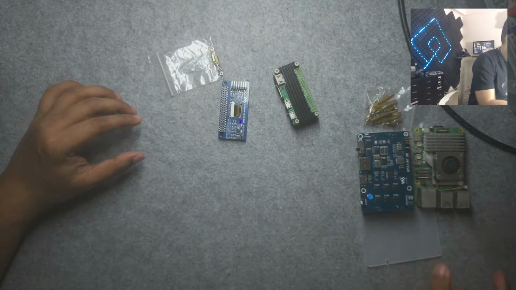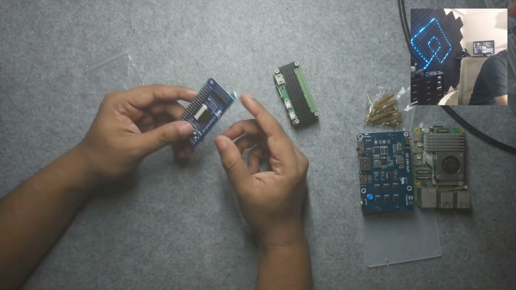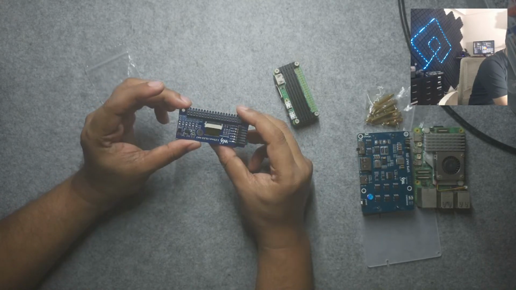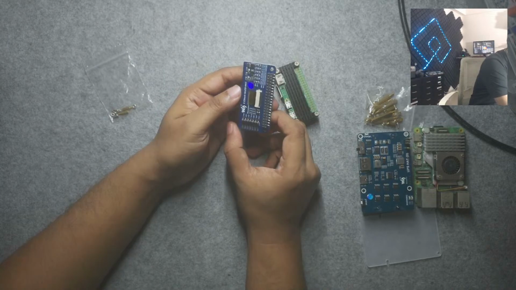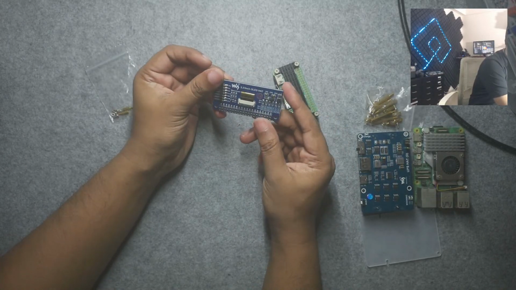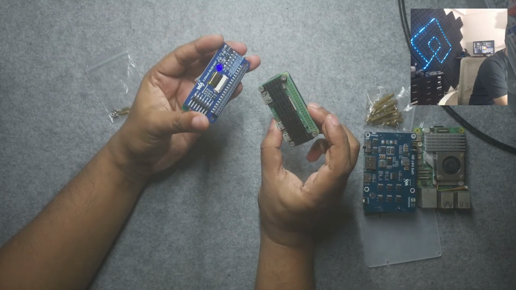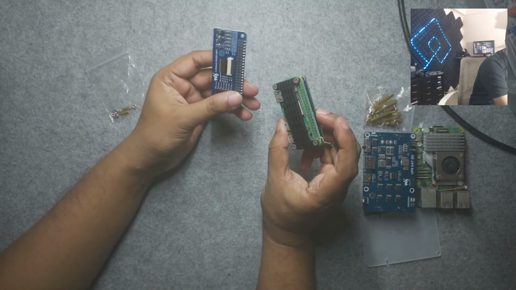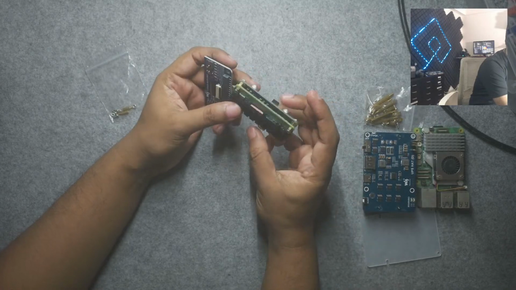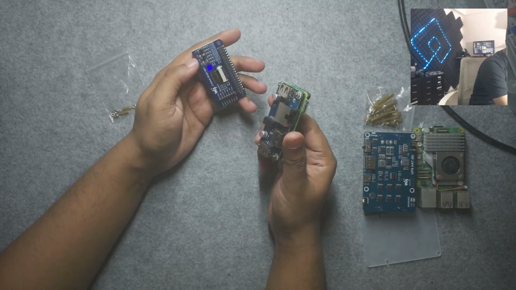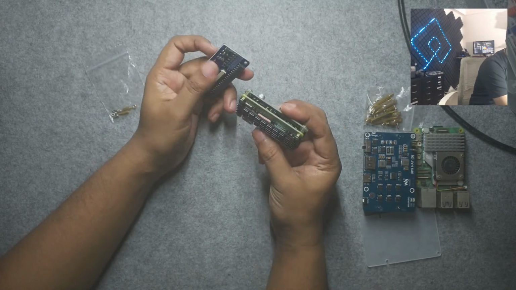Let's work on the OTG first. If I'm not mistaken, this board is an OLED hat for Raspberry Pi Zero. The challenge that I have in here is this one does not have any header, which is a problem. I need to add in a header.